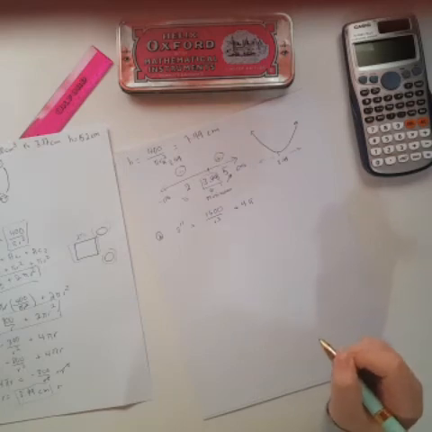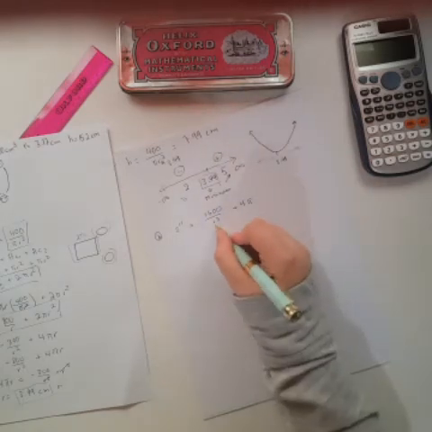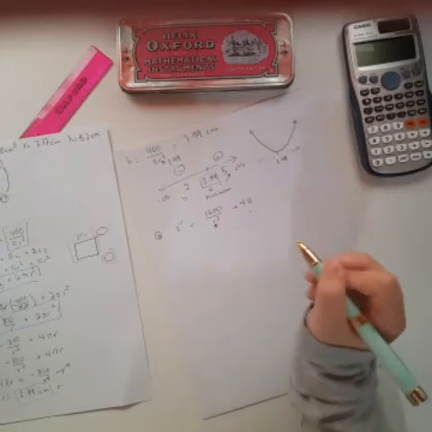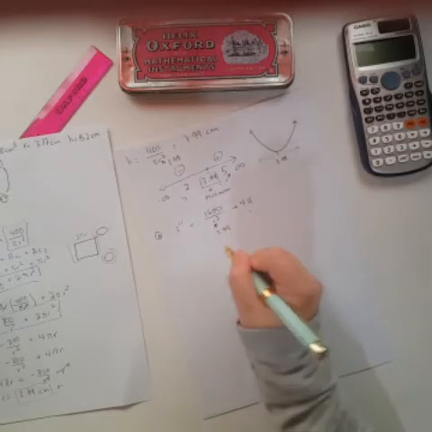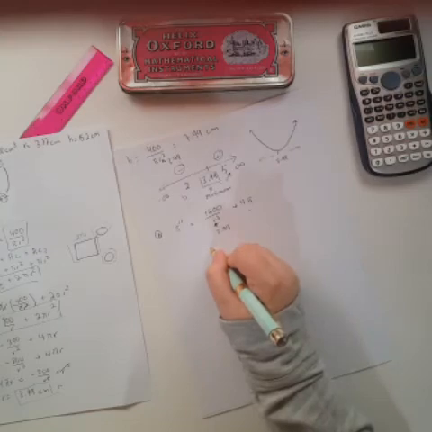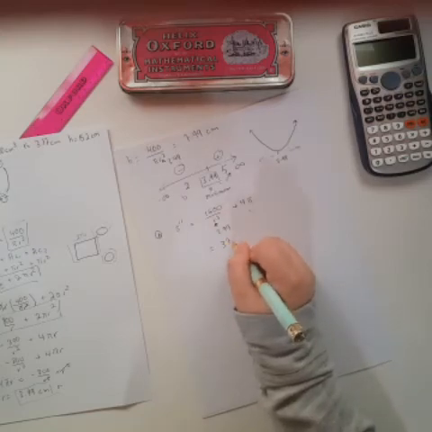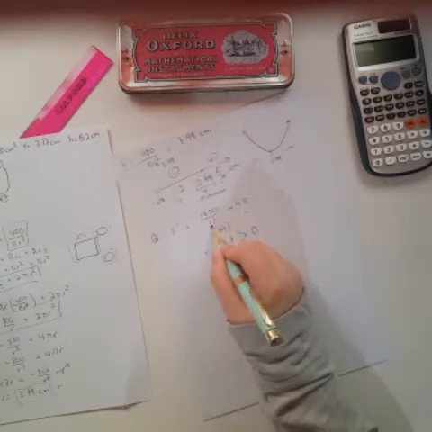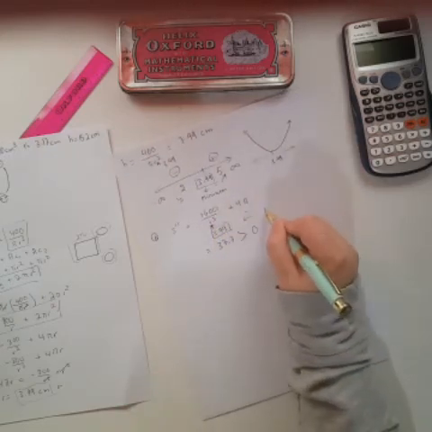And then we put R inside here, the critical point, which is 3.99. We will get 37.7, which is greater than 0, meaning this number is a minimum.